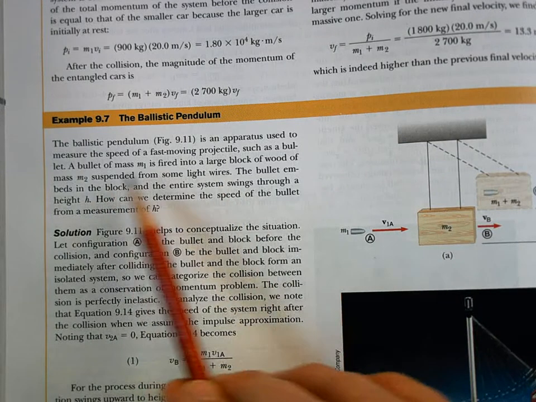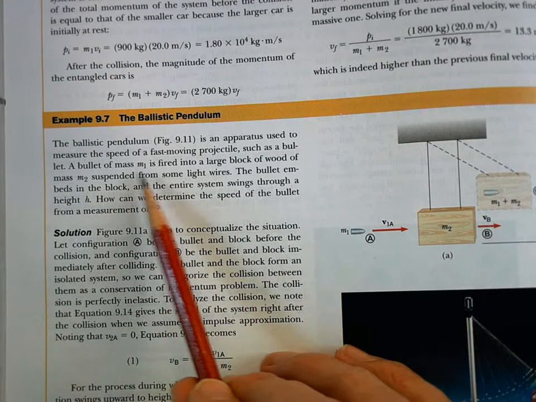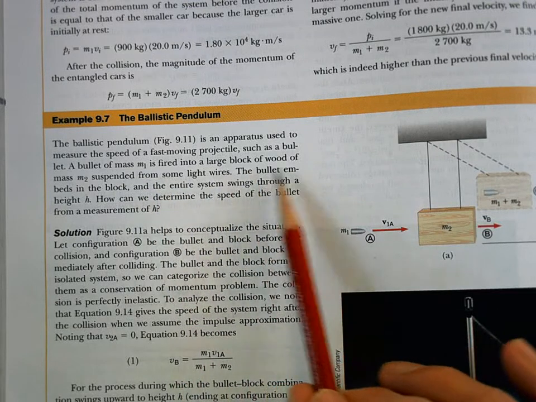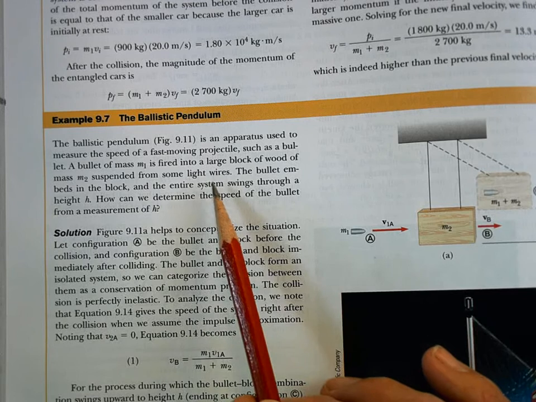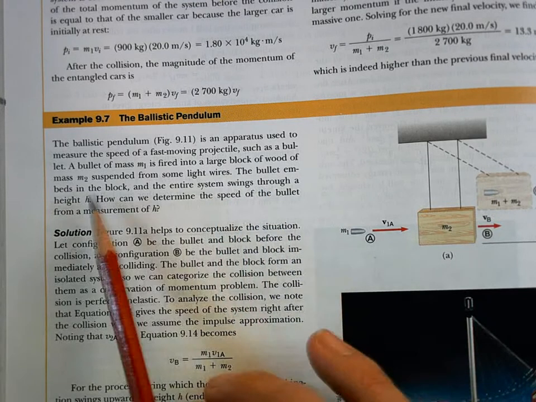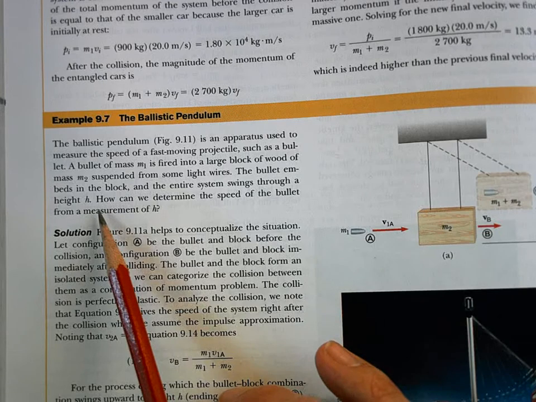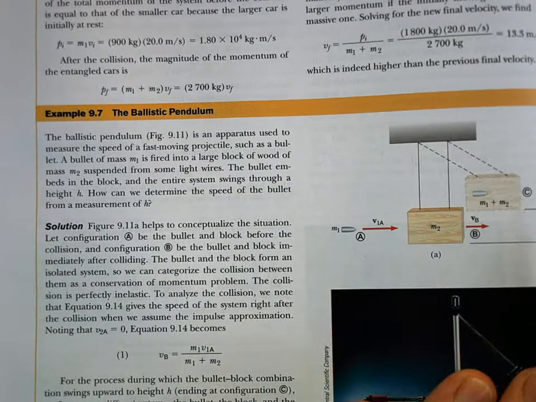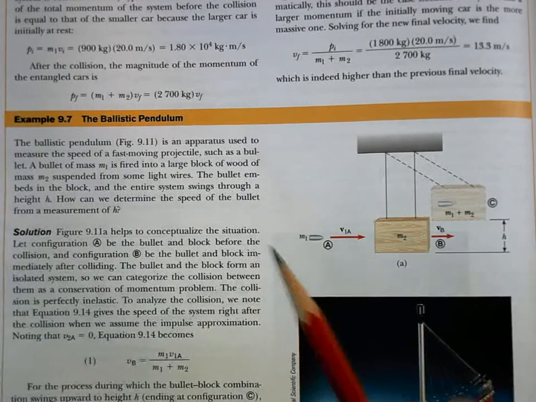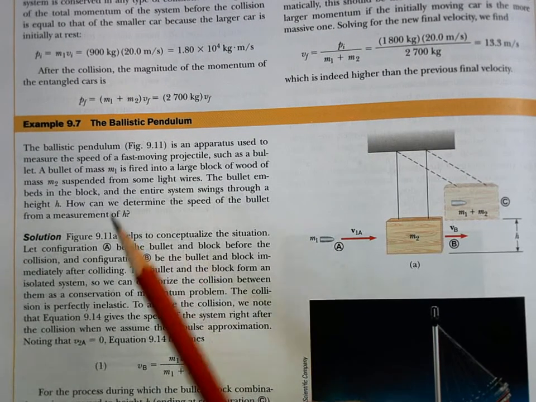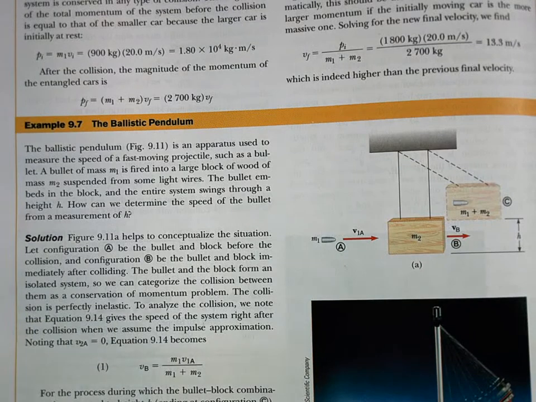The ballistic pendulum here is an apparatus used to measure the speed of a fast-moving projectile, such as a bullet. A bullet of mass M1 is fired into a large block of wood of mass M2, suspended from some light wires. The bullet embeds in the block, and the entire system swings through a height of h. So you can see here, there's your height h right there. How can we determine the speed of the bullet from measuring h?